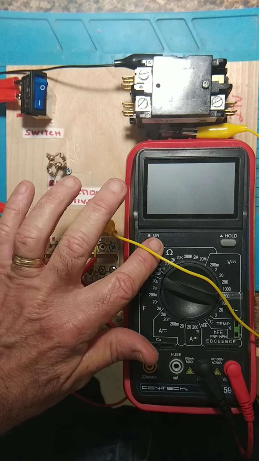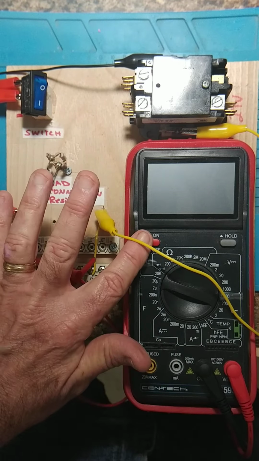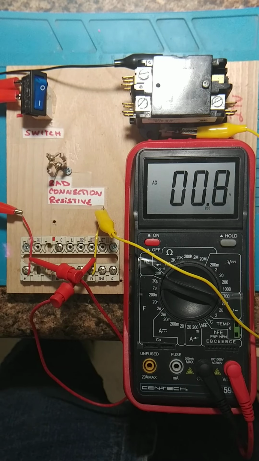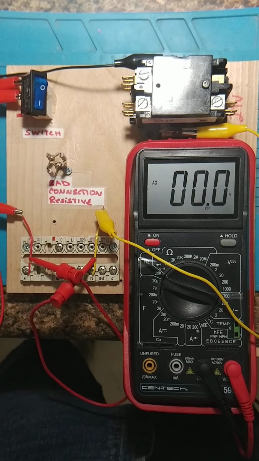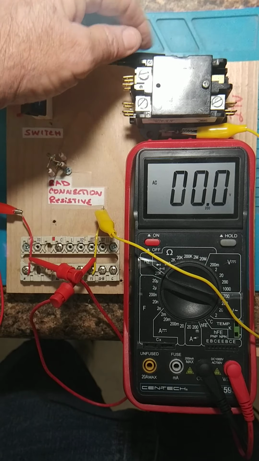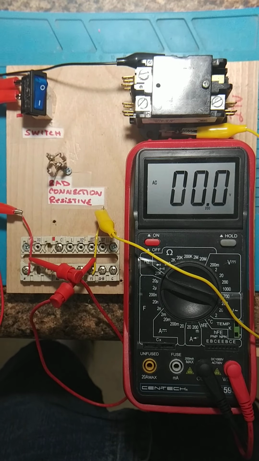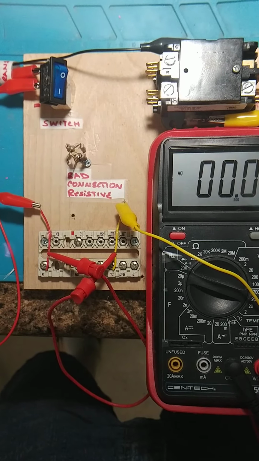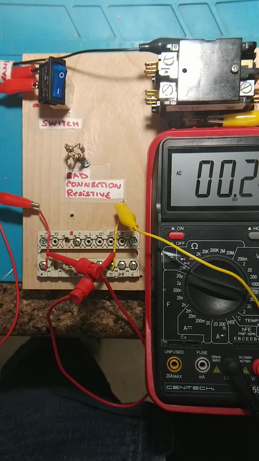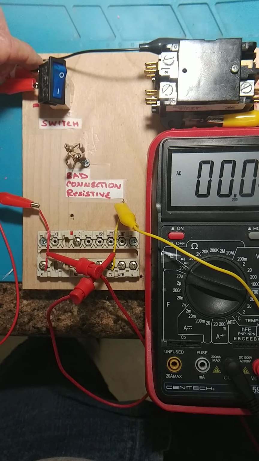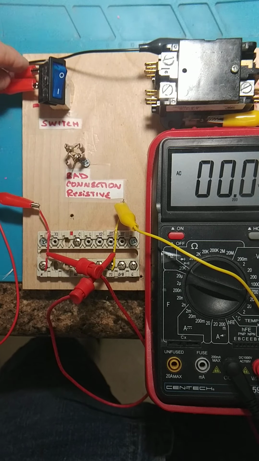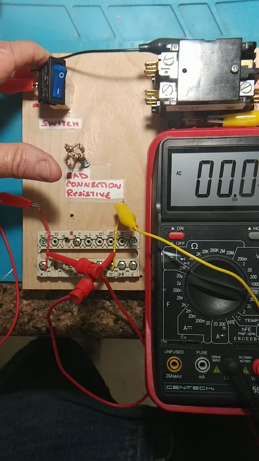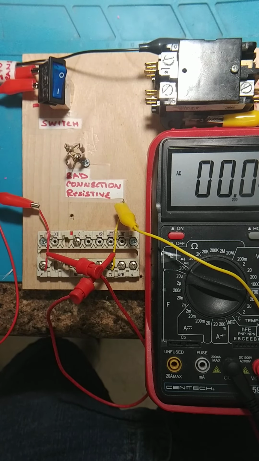So what we're going to do here is, let me just kind of go over what we've got. So I've got 24 volts coming in here. This is my common. I've got 24 volts R coming in from my transformer, coming into one side of my switch, coming out of my switch.